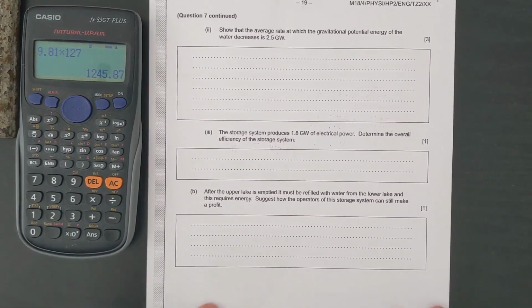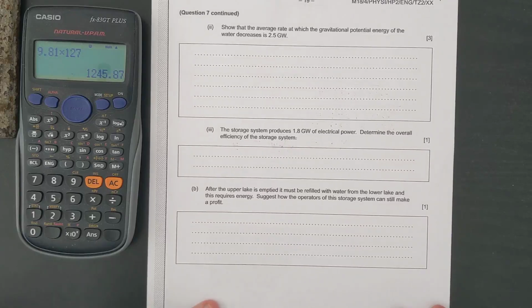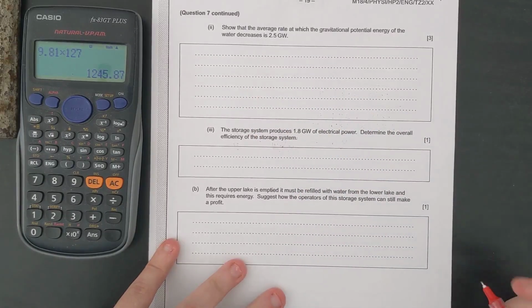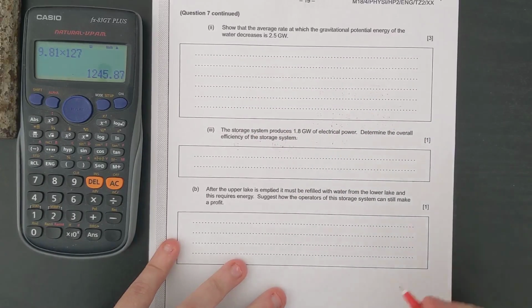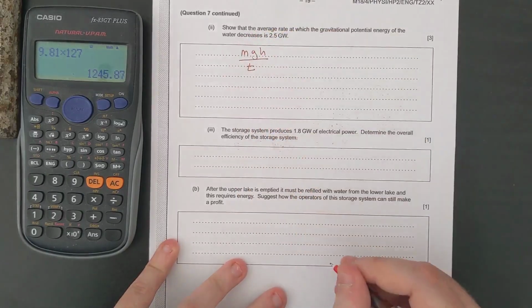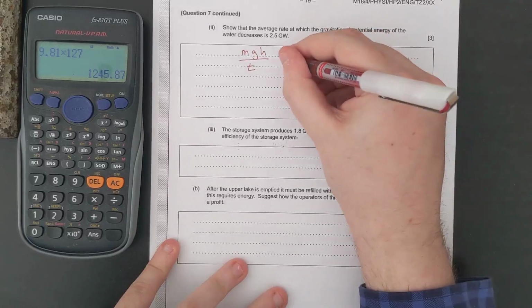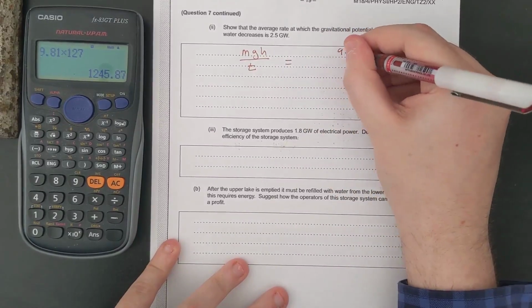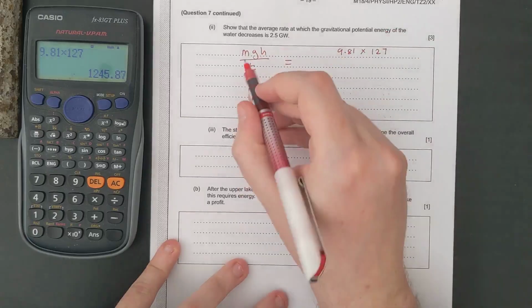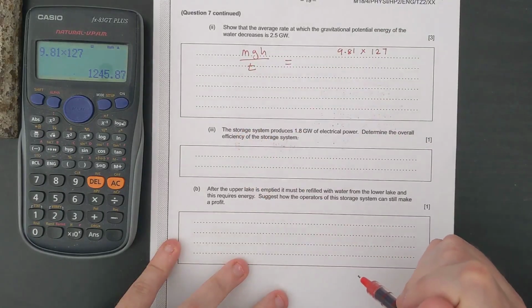Part 2. Show that the average rate at which the gravitational potential energy of the water decreases is 2.5 gigawatts. So the rate of change of something is per second. So now I'm doing mgh over time. So g and h are the same. g is 9.81, h is 127. So I want my mass per unit time.